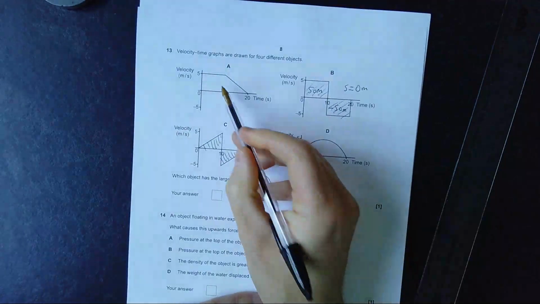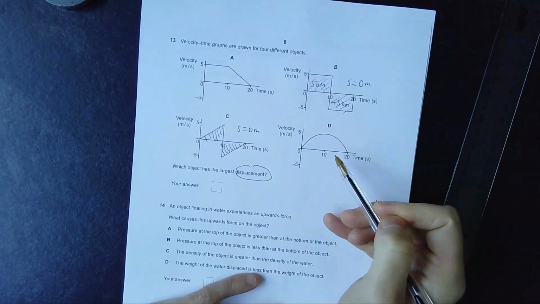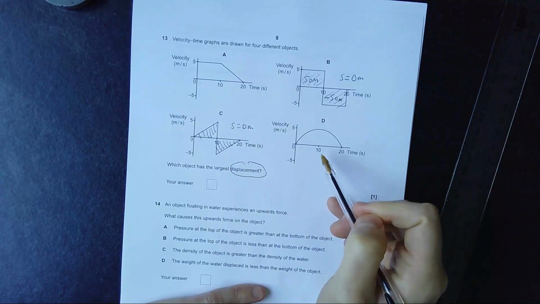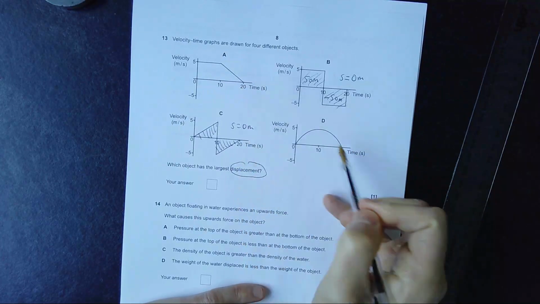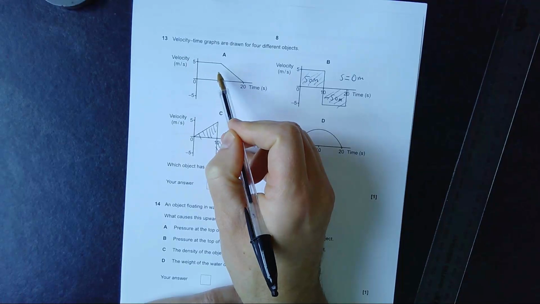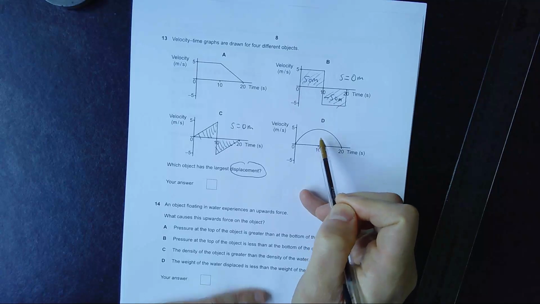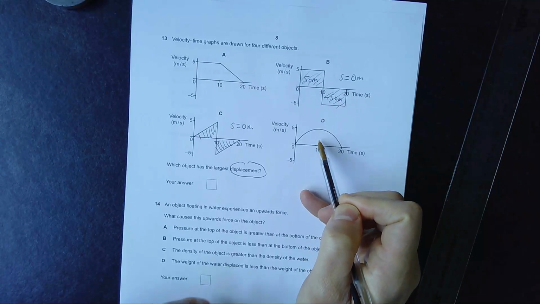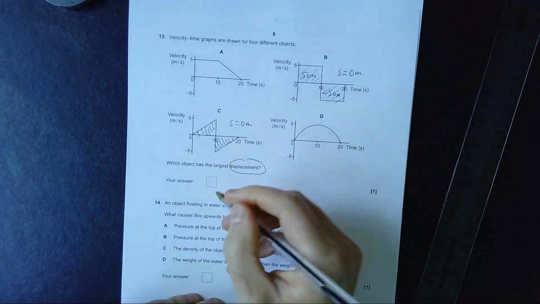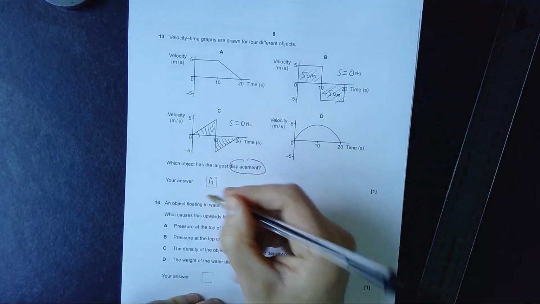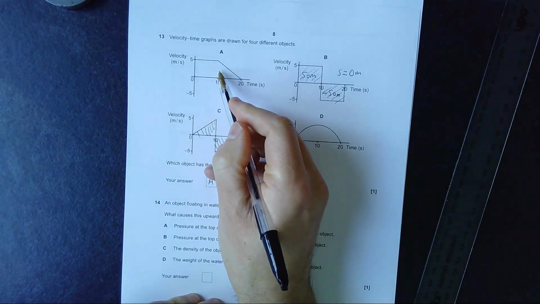So it's between these two for which one has the largest displacement, and you can just look visually because they're both up to 20 seconds. That area to me looks larger than that more circular shape, and so A is going to have the greatest displacement because it has the biggest surface area under the line.